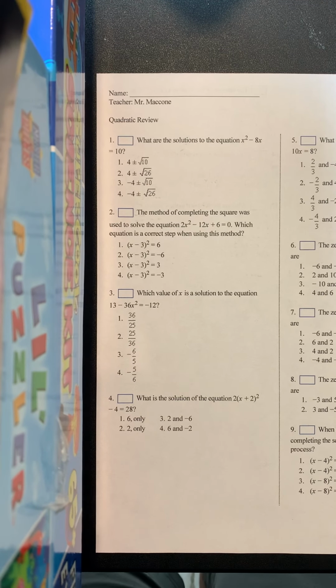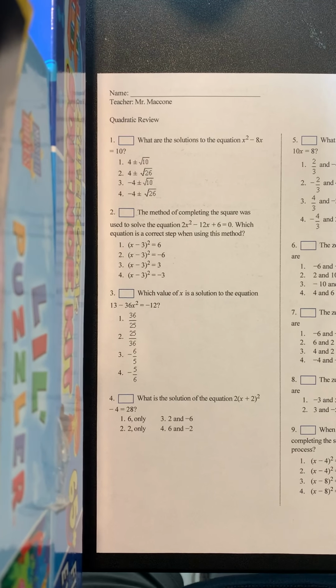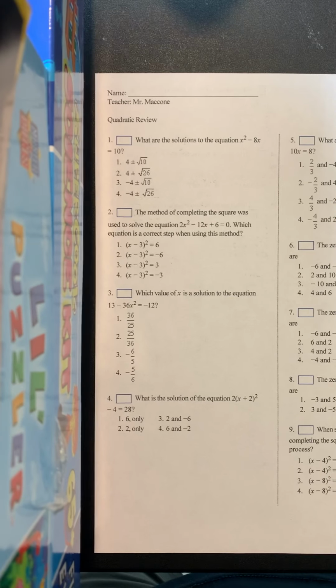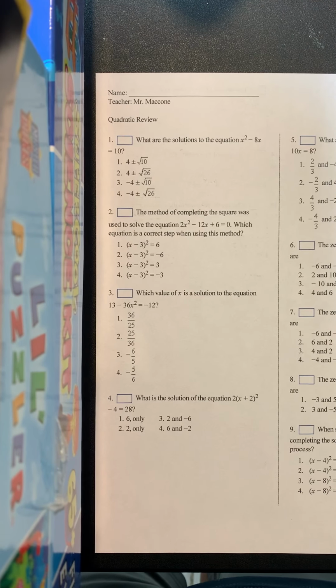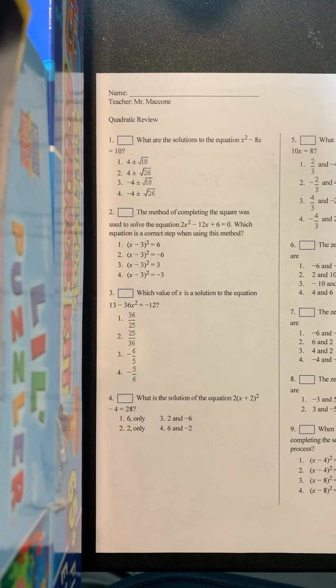Solving quadratic equations. Remember we have a test on Thursday. If you have any issues, email me at robert.mcconi@riverhead.net, and make sure you do your Google form today.